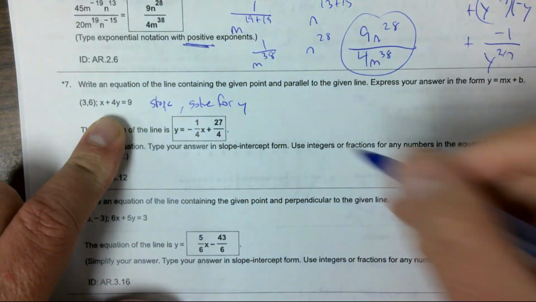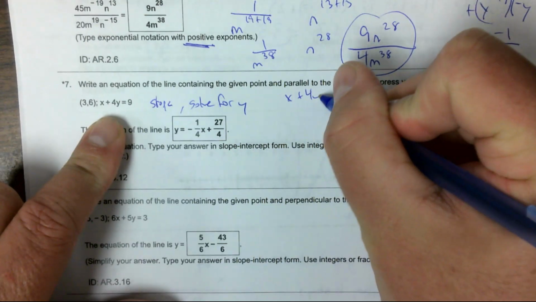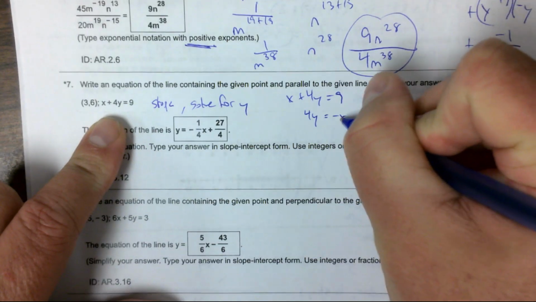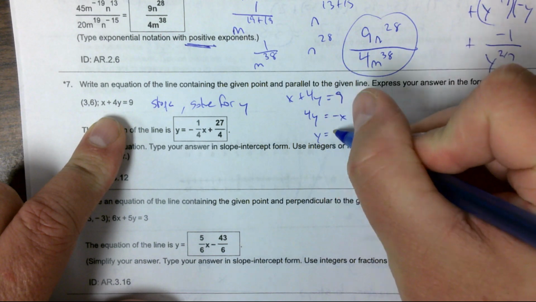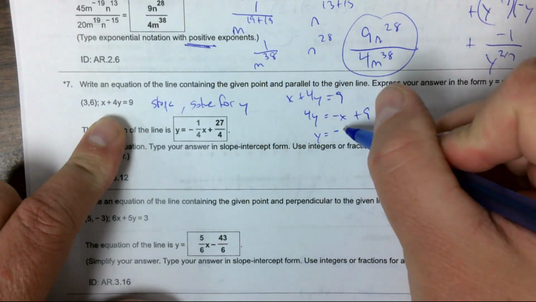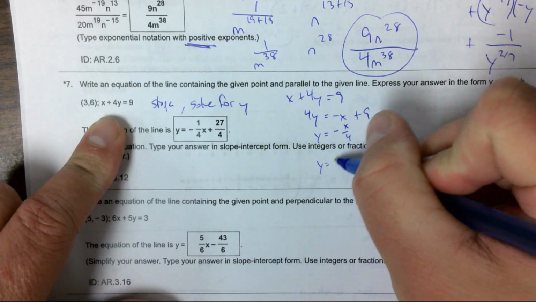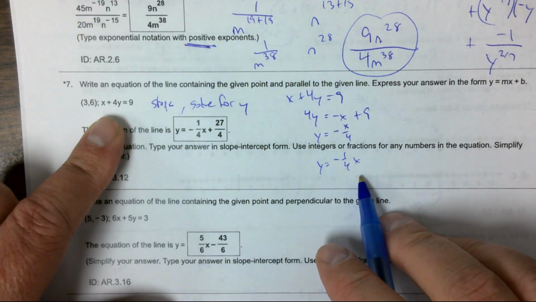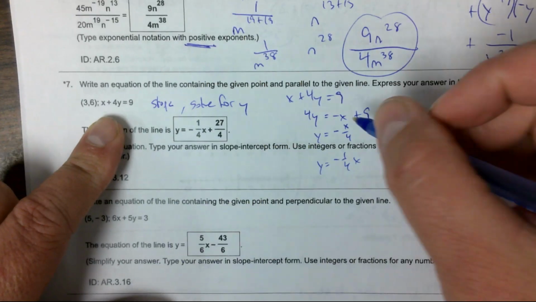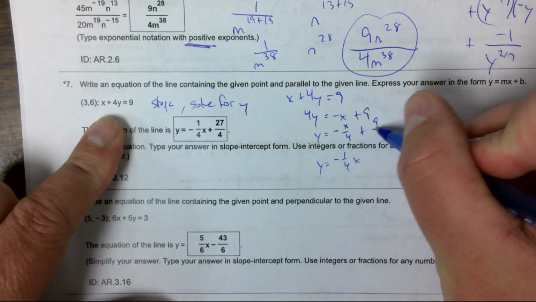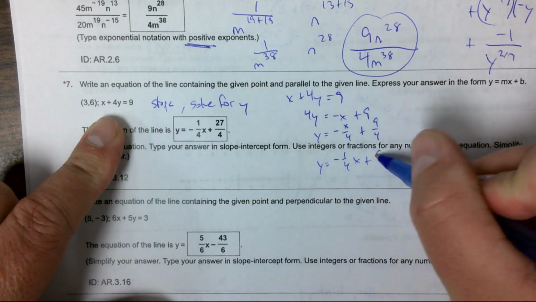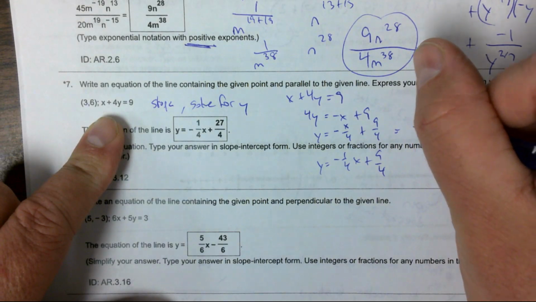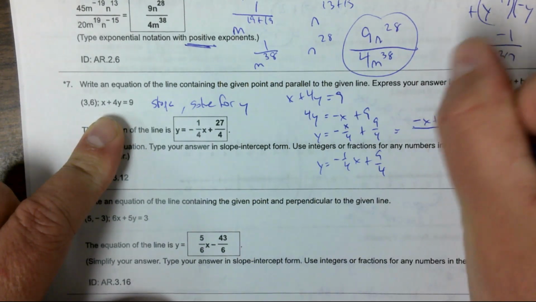So if you have x plus 4y equal 9, then 4y is negative x plus 9, and y is negative x over 4, or you could think negative 1/4 x, which is probably the way I prefer it, and then plus 9 over 4. Now technically that's the same as negative x plus 9, all of that divided by 4.